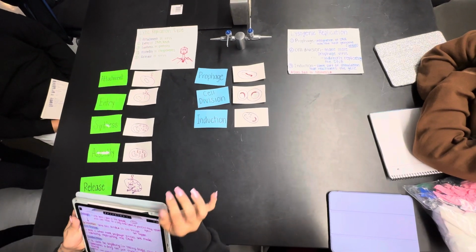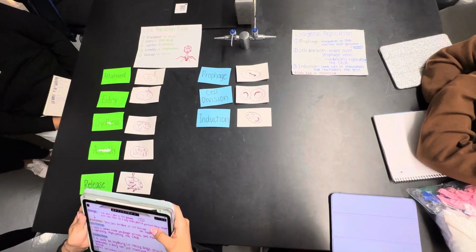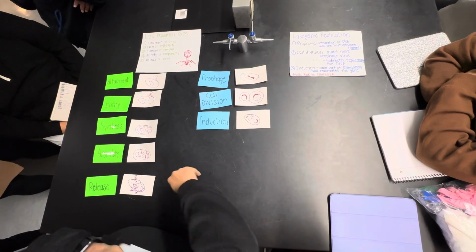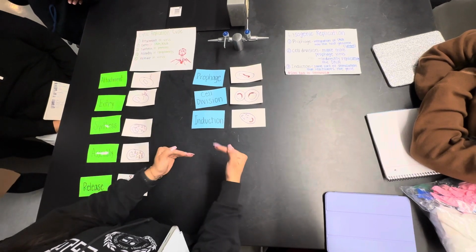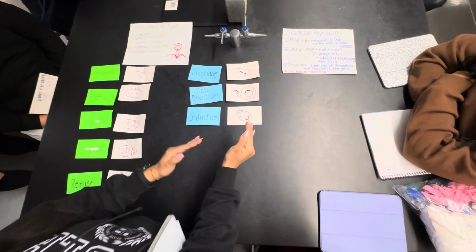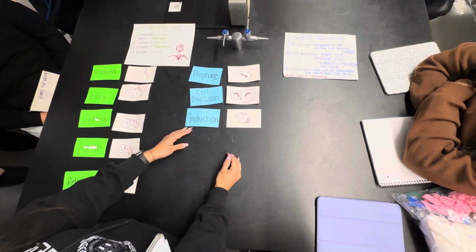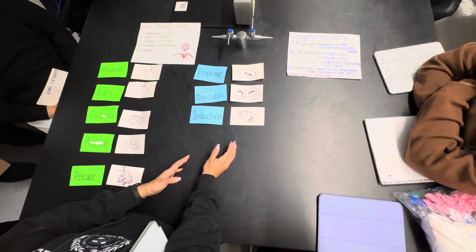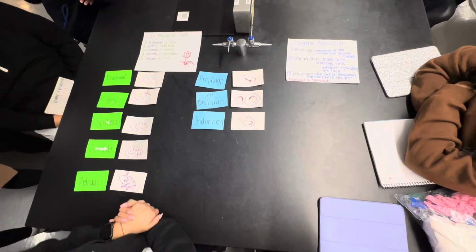just remember some cells divide. So cell division occurs. That's why prophage is first, cell division is the second for lysogenic, and then induction. And remember, stress causes induction, or pretty much anything, like drugs. And then it goes back to synthesis. Are there any questions?